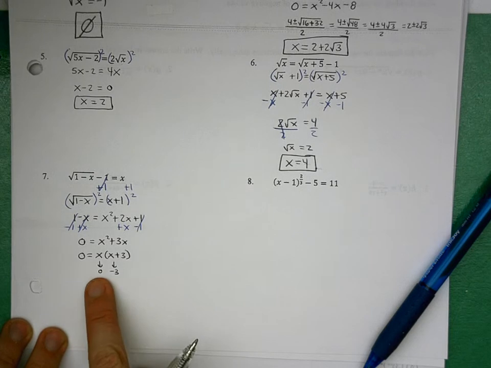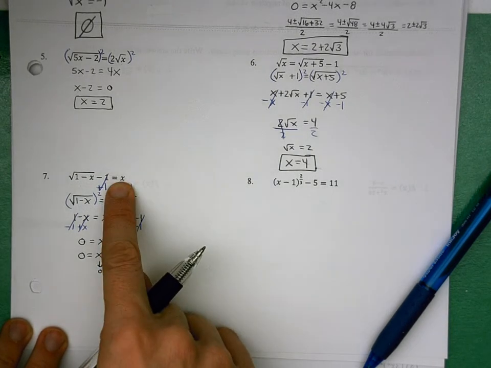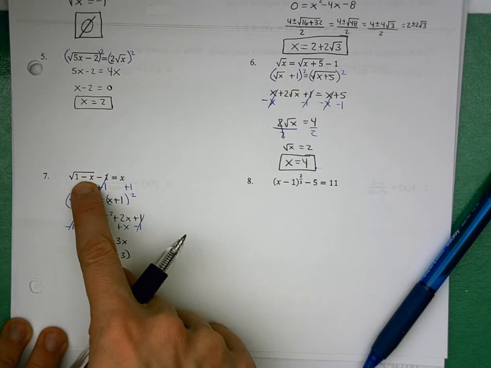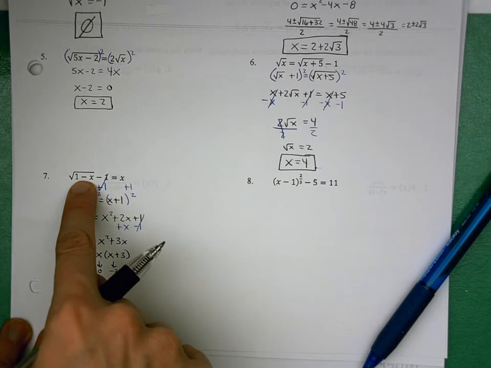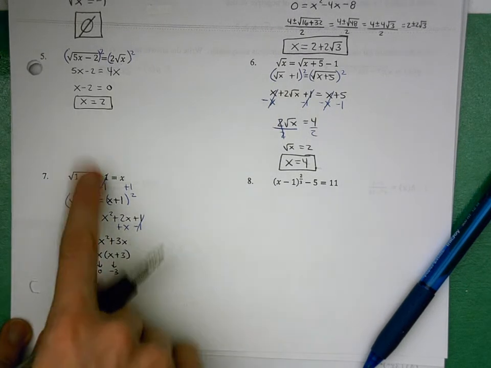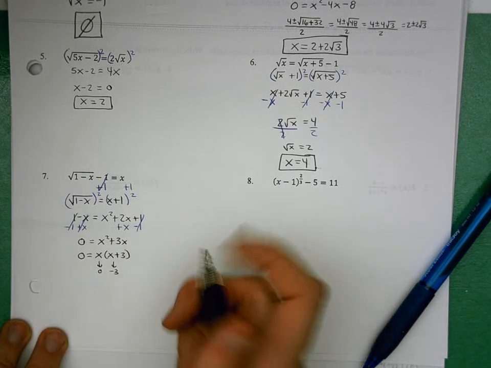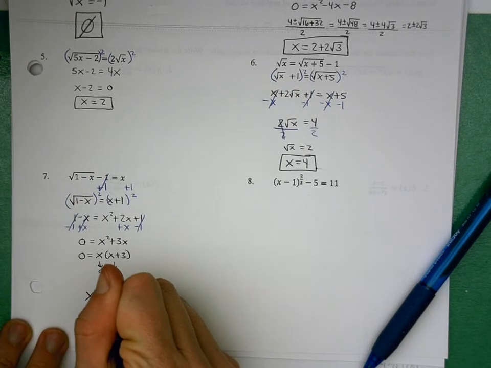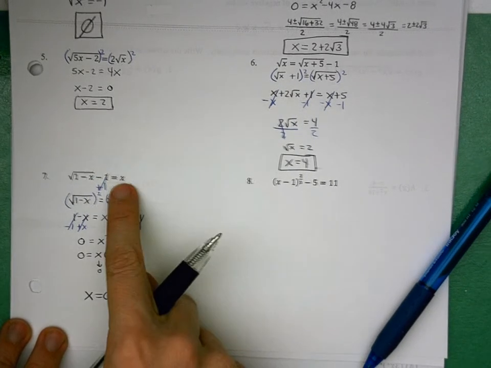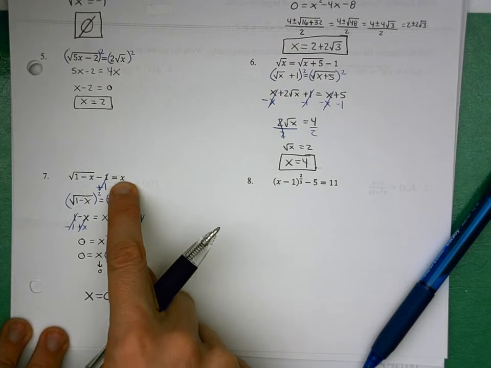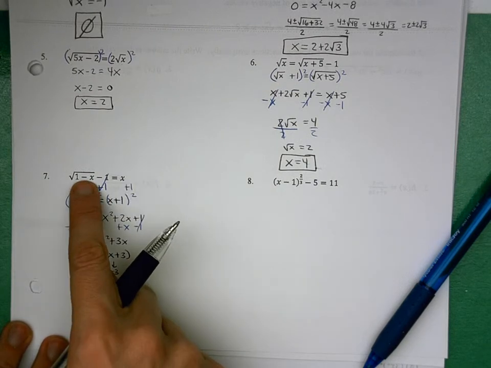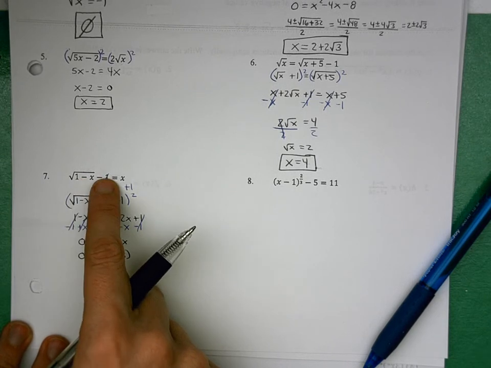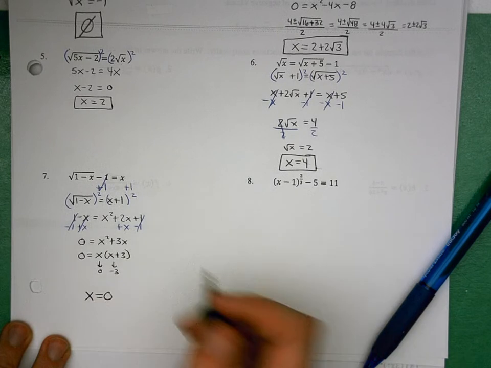Testing them, when I plug in 0, I get 0 on the right, 1 minus 0, or 1, square root, which is 1, minus 1, which is 0 on the left. 0 does equal 0, so I know 0 is an answer. When I plug in negative 3, I get negative 3 on the right. Negative 3 over here, we get 1 plus 3, which is 4. Square root is 2, minus 1 is 1. 1 does not equal negative 3, so this is not an answer.